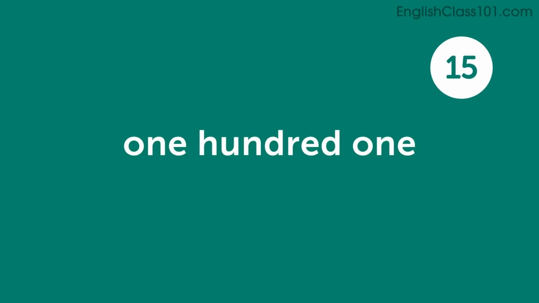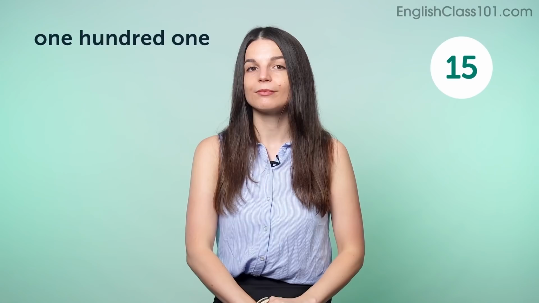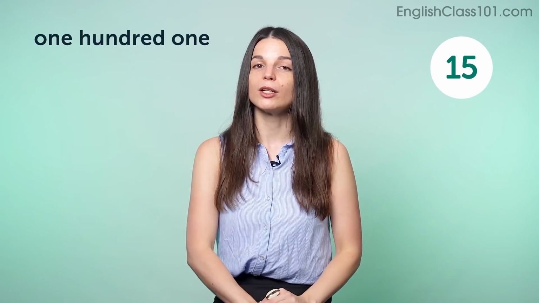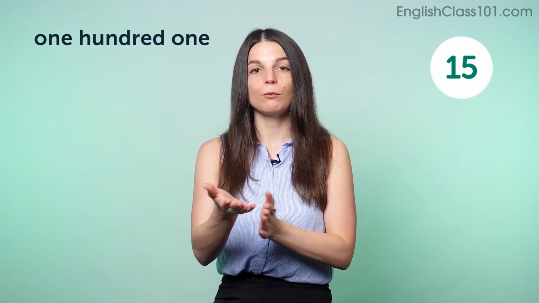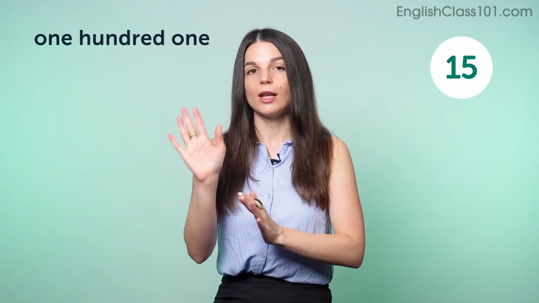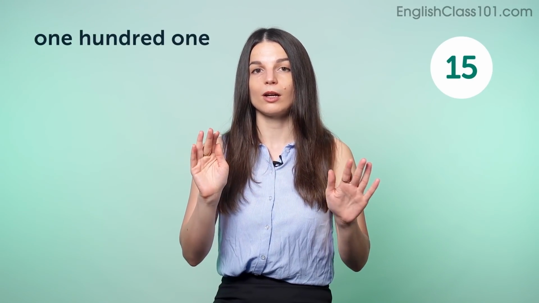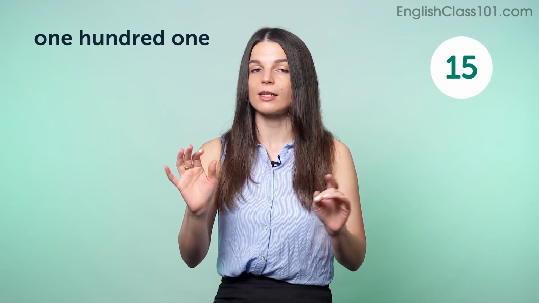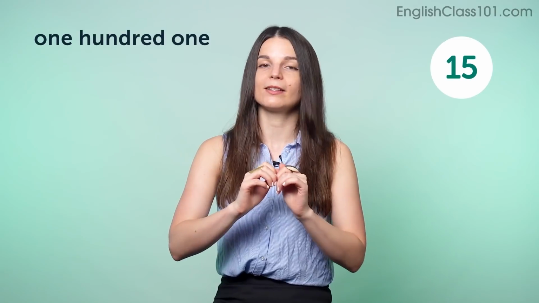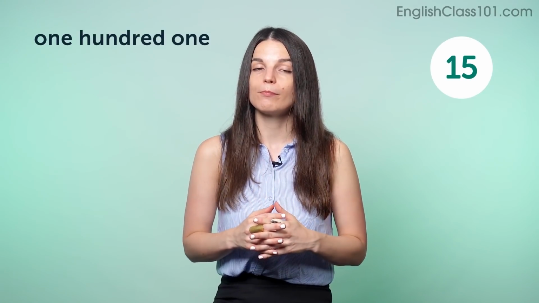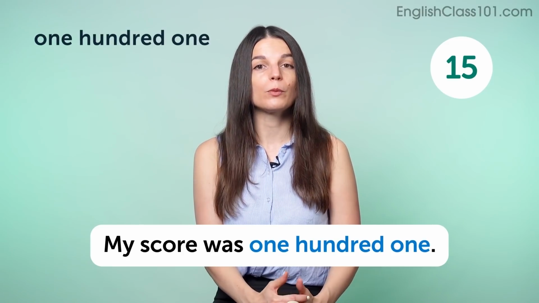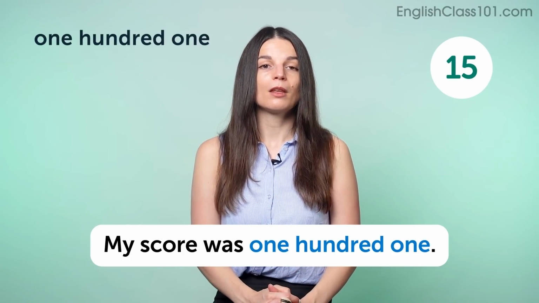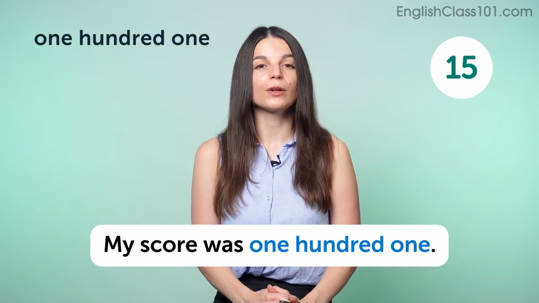101. When you're counting 3-digit numbers, typically it will follow a pattern like this. Number, 100, and another number. It's also extremely common to see 101, so an and before the final number. My score was 101.